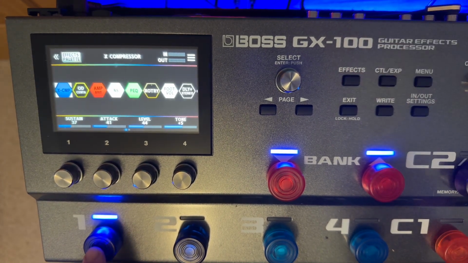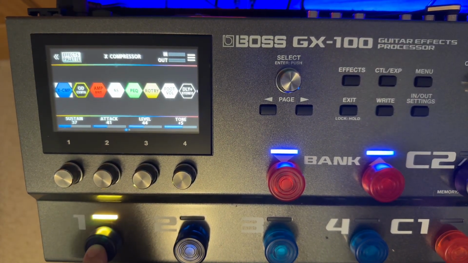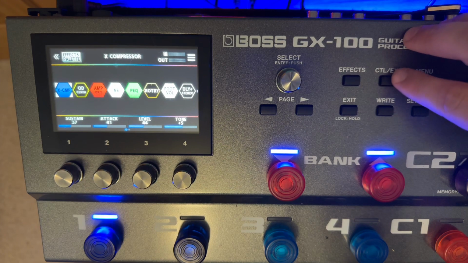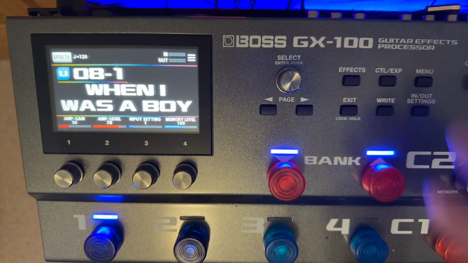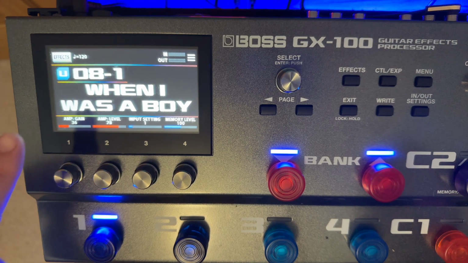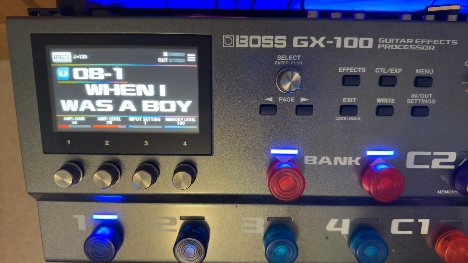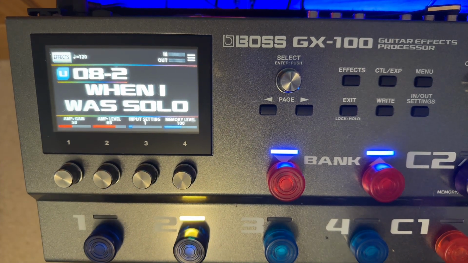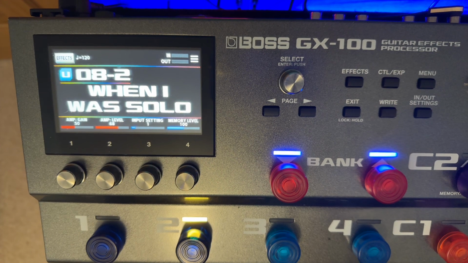Just quickly show you the effects chain. If I push this, the rotary comes on and off, which I would do for the chorus. This is 8-2, this is 8-1. So in MIDI code, 8-1 would be program 32, and 8-2 would be program 33.